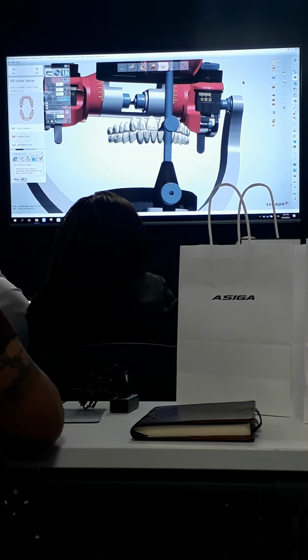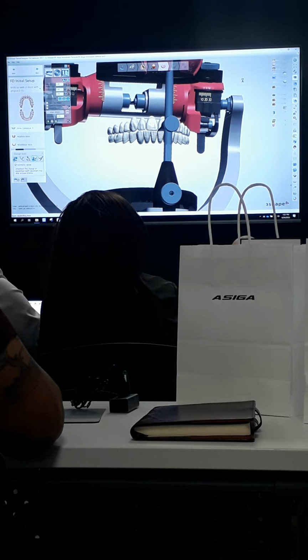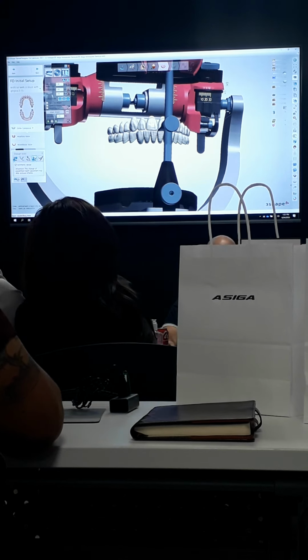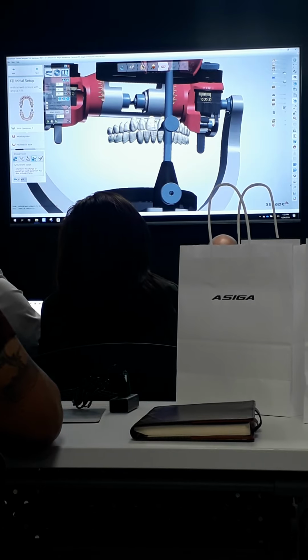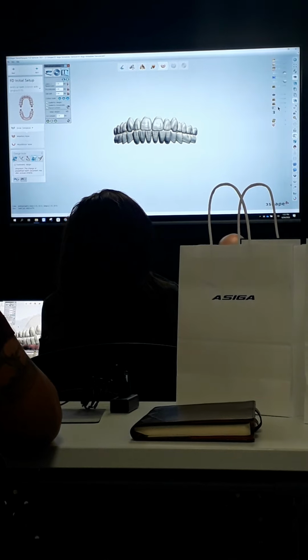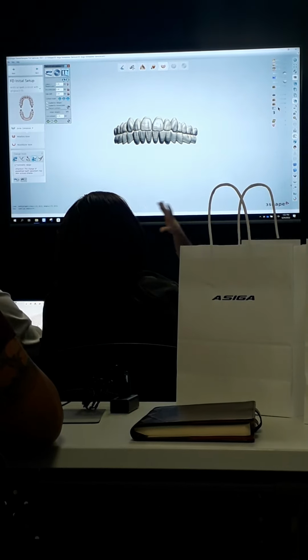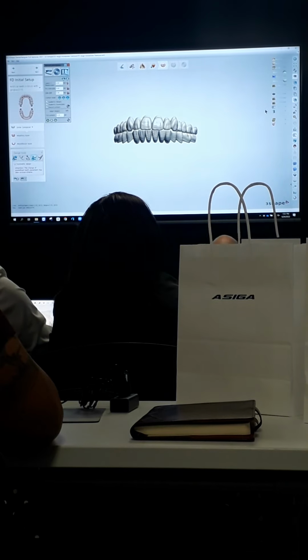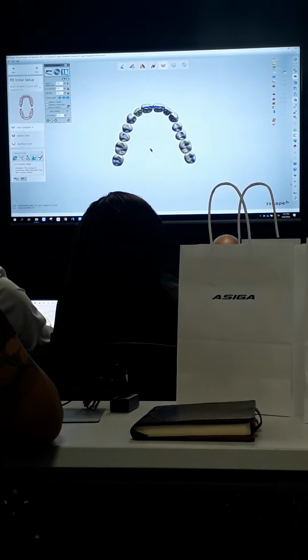Now, I check it here for really one reason. I'm checking for interference. So I'm looking for any teeth that are causing everything else to disclude because this is a balanced occlusion. So I'm going to turn off or hide the virtual articulator. Anytime you have it on, you'll see a slider over here that looks like an articulator. That hides the actual articulator. And then I'm going to turn off the lower teeth. So all I can see is the upper, and then I'm just going to take a look and see.